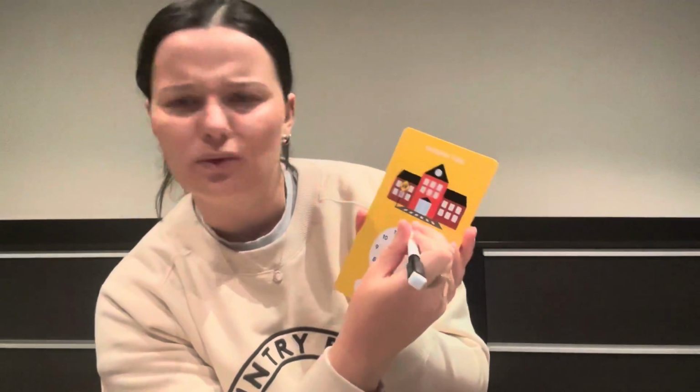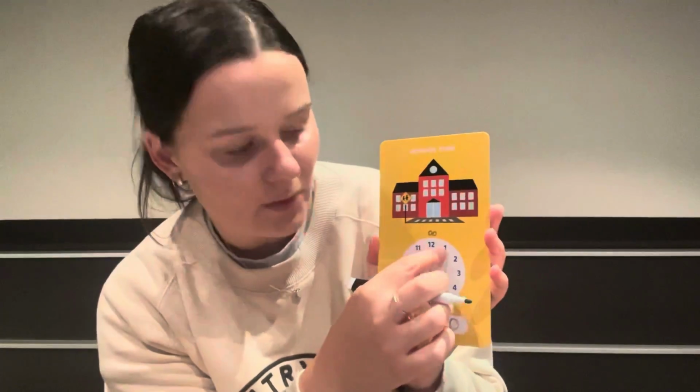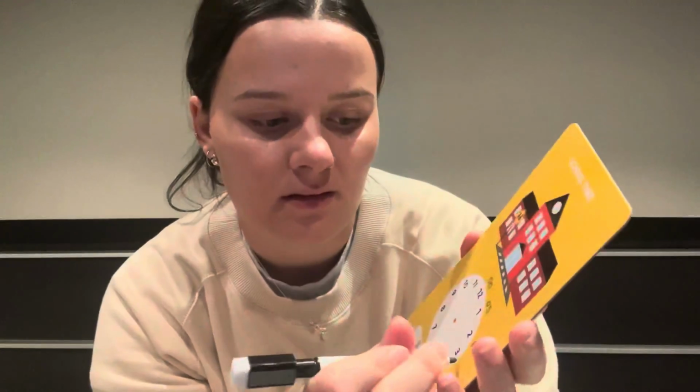So 8:50. Well, we know that when it's at 12, that's 0 minutes, 0 0. So when we go all the way to a 1, it skips 5 minutes. So we're going to skip count by 5s. So when it goes from one number to the next, that's 5 minutes. So we've got 0 and then we've got 05. So 5 minutes, 10. We jump to the next number and it would be 15.